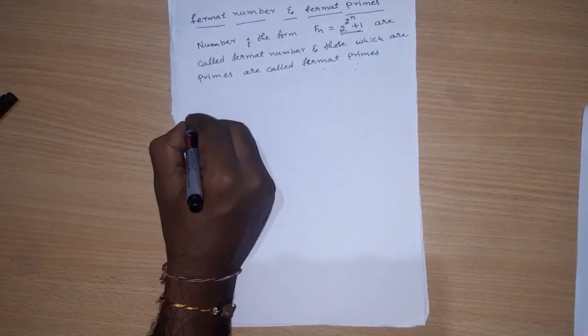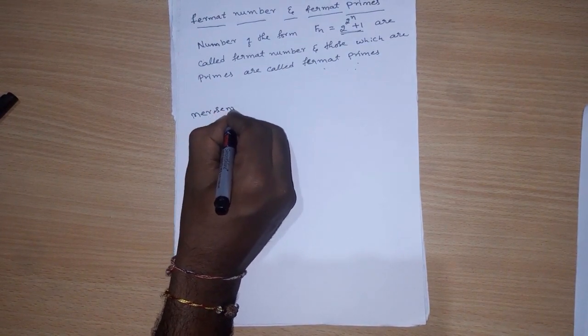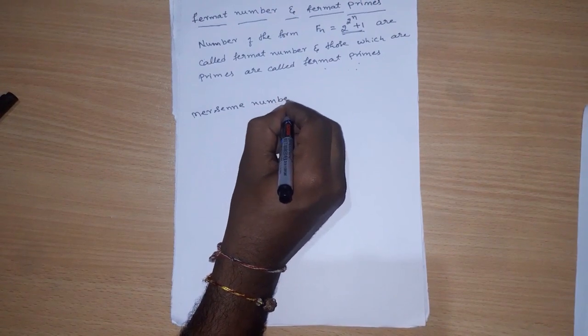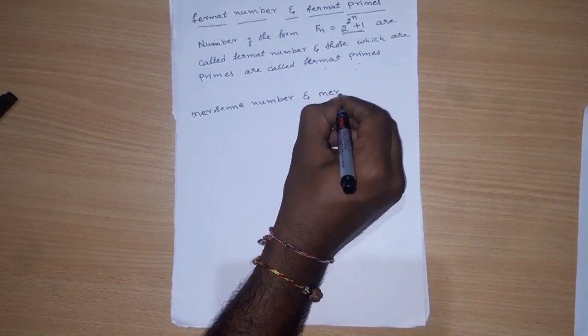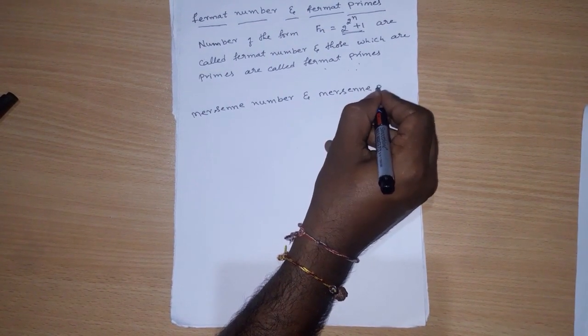Now Mersenne numbers and Mersenne primes.